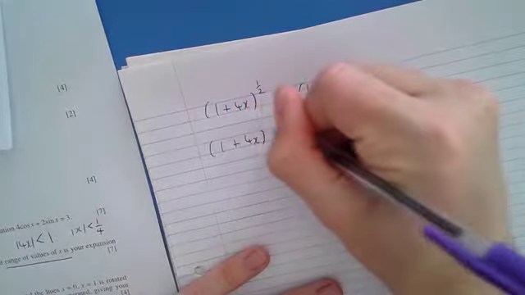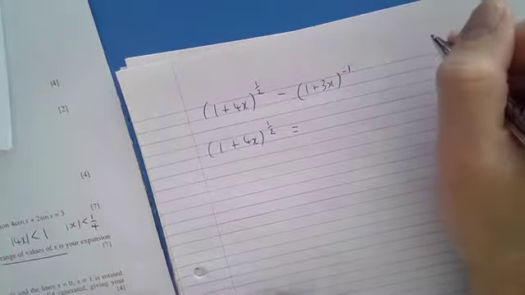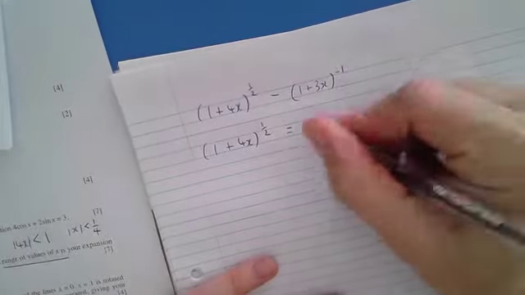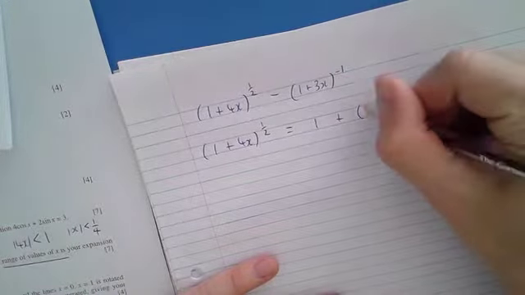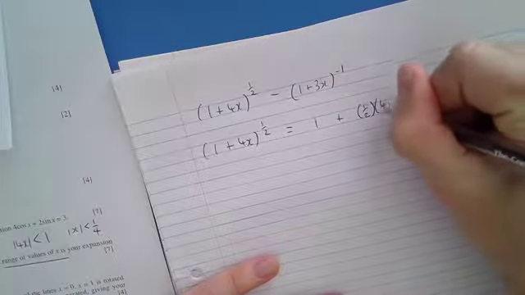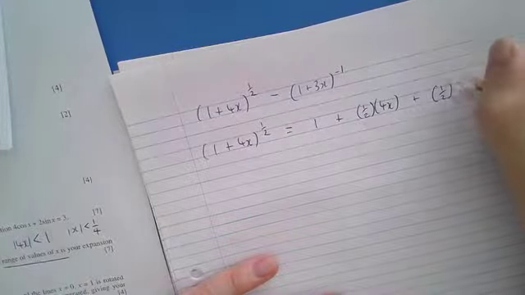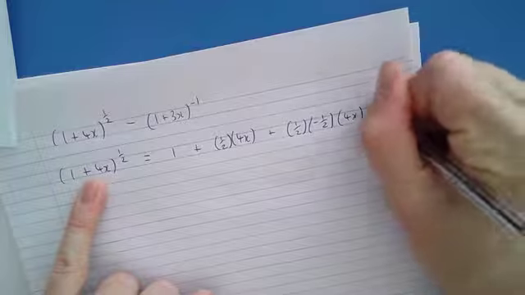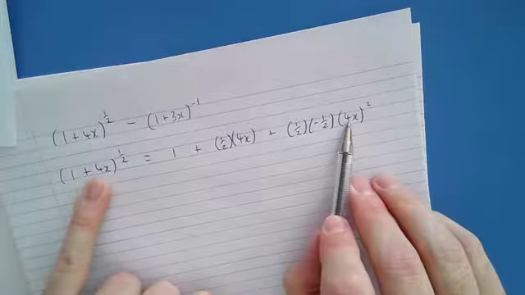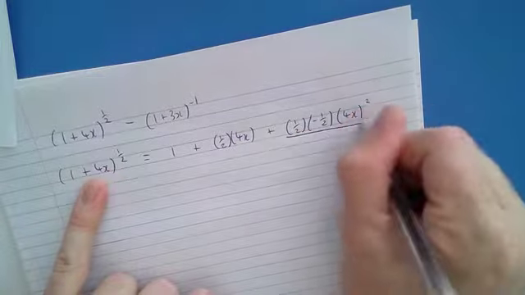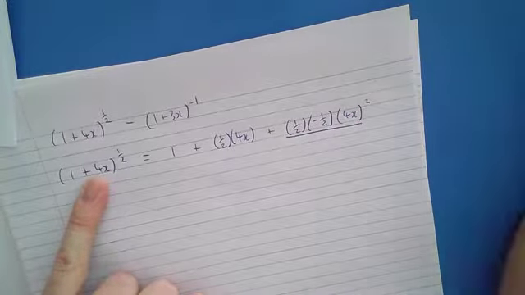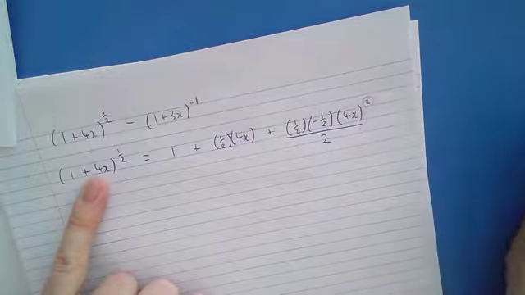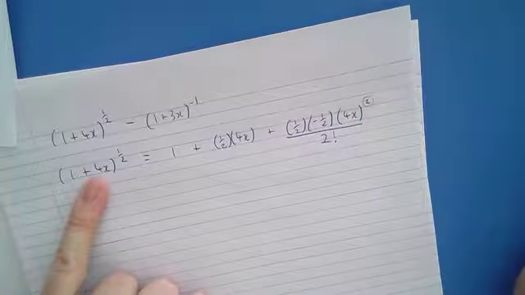So 1 plus 4x to the half, expanded. Doesn't it go 1 plus nx plus n(n minus 1)x squared all over 2? Otherwise just look at the formula booklet, it's there. So that's going to be 1 plus, and I always put this bit in brackets, nx, so that's a half times 4x, and then n minus 1, so minus a half, times 4x all squared. That's the bit that's easy to drop marks in, because we're saying x is effectively 4x in this expansion. All over 2 factorial, which is just 2. My way of reminding you is, whatever that power is there, it's always that factorial. It's a nice way to remember it.